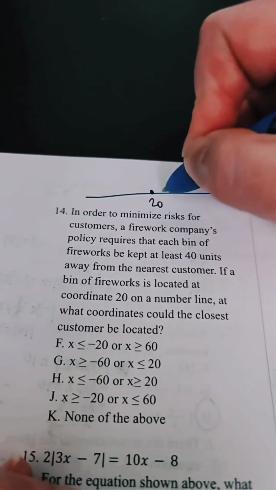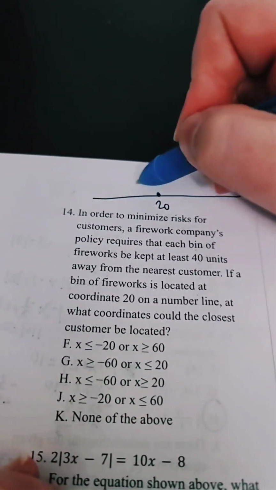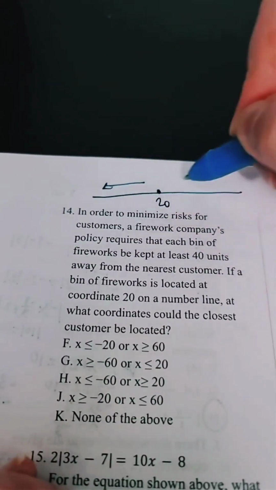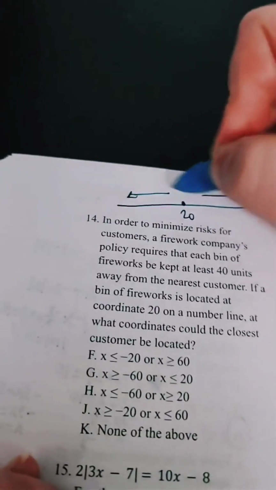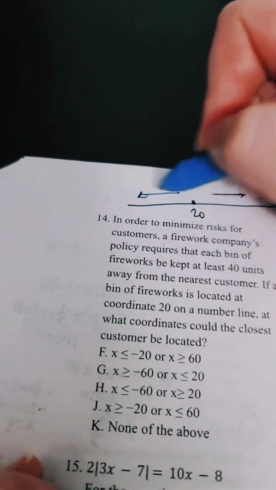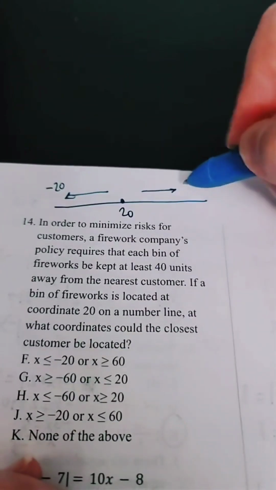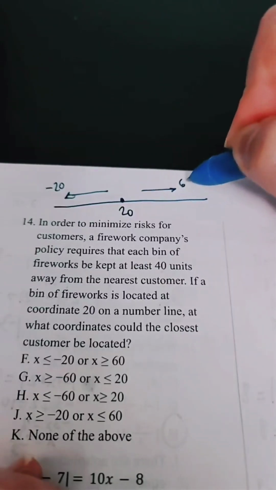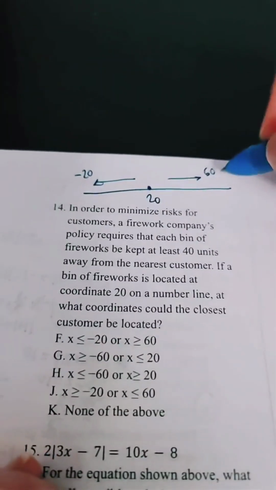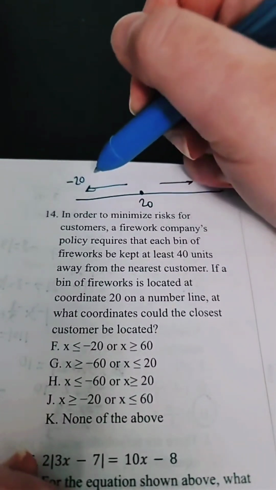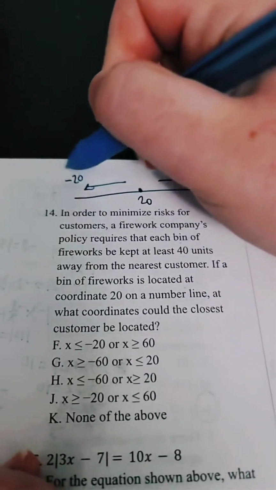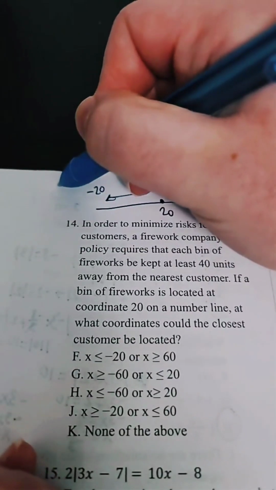This is our number line, 20. So they have to be at least 40 units away. So they could be 40 units this way or 40 units this way. So if we go 40 units to the left, that's 20 minus 40, which is going to be negative 20. If we go 40 units to the right, it's going to be up 40 units, so that's going to be 60. And remember, that's just at least how far they have to be away. So it could be negative 20 or anything over here.